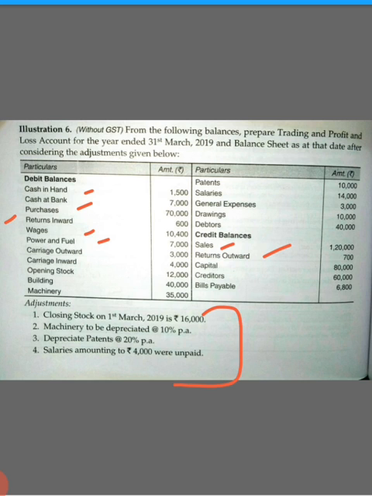Then power and fuel, trading account expense, debit side of trading account; carriage outward, profit and loss debit side; carriage inward, trading account debit side; opening stock, trading account debit side; building, asset; machinery we have already done in the adjustment. Patent we have already done, salaries we have already done; journal expenses, profit and loss debit side; drawings we will deduct from the capital in the balance sheet; then debtors are assets on the asset side. Then capital under liability side, creditors liability side and bills payable liability side.